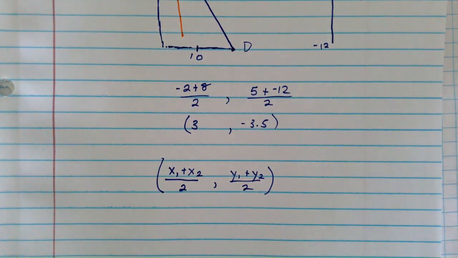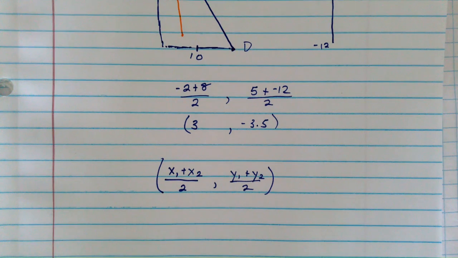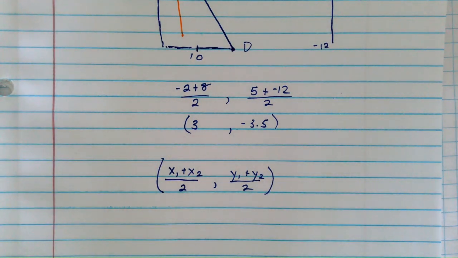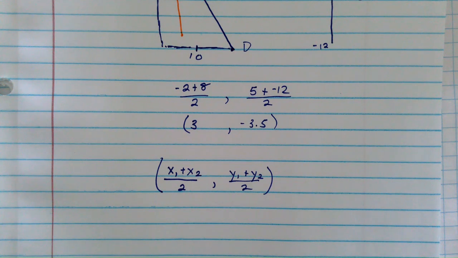So when it comes to midpoint, we're looking for the middle of 2 ordered pairs. And you can either do logic or you can average your x's, average your y's, which is exactly what this formula says. So it's up to you. Do you need logic? If you're on a time crunch, maybe one works better for you than the other. So keep that in mind.